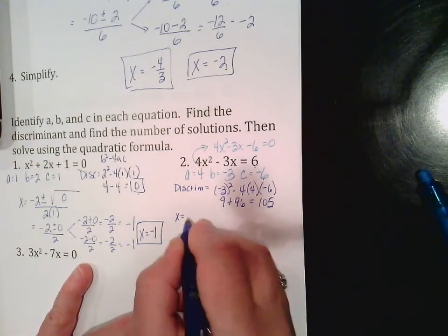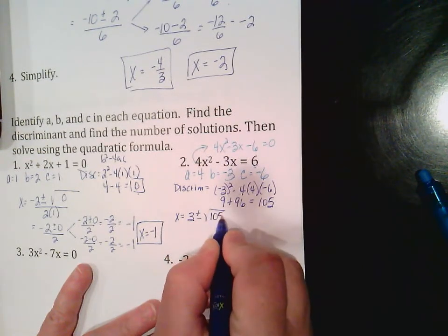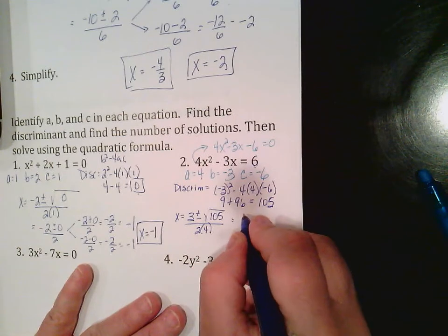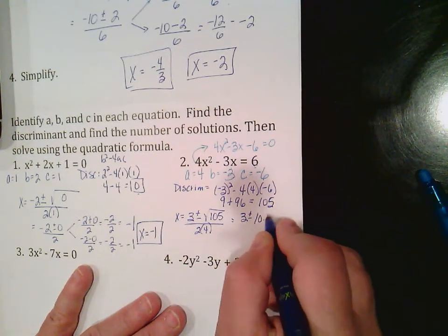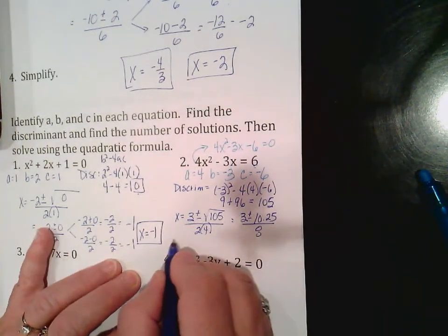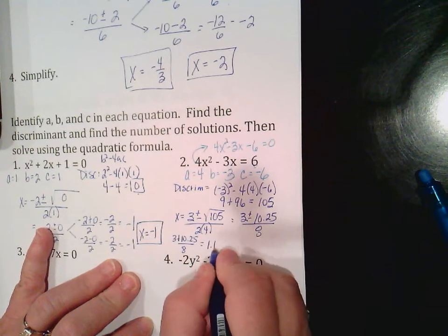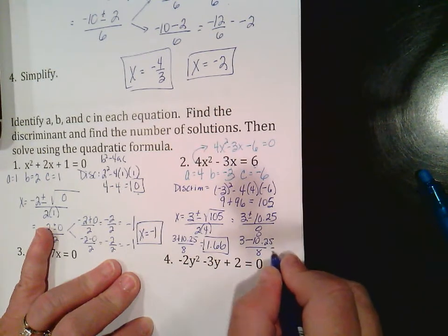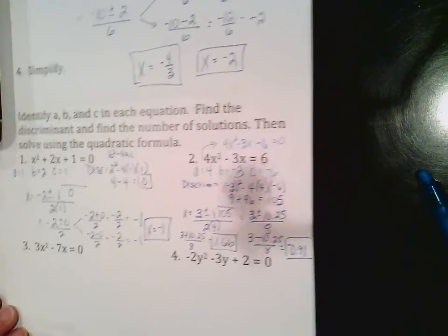When I solve for x, I have the opposite of b. If b is -3, the opposite of that is +3 plus or minus the square root of my discriminant, the 105, all over 2 times my a value, which is 4. So that means I have 3 plus or minus the square root of 105, which is 10.25, all over 8. So my two solutions are 3 plus 10.25 over 8, which is 1.66. And then I also have 3 minus 10.25 all over 8, and that's -0.91. And those are my two real solutions. Remember, the plus and minus separate them out into two separate solutions.